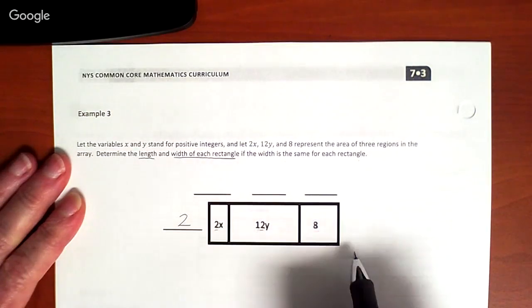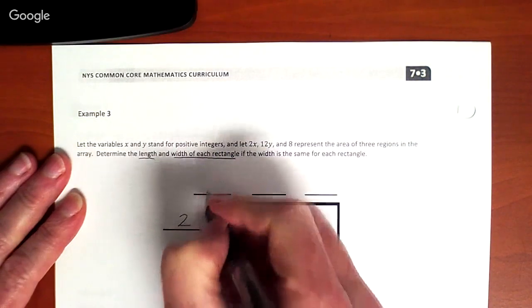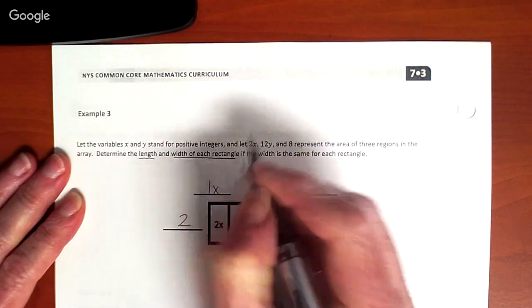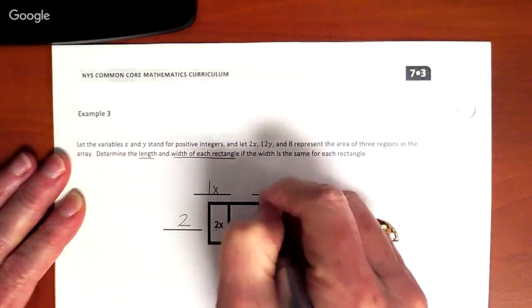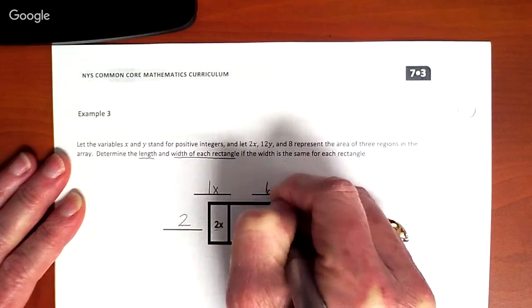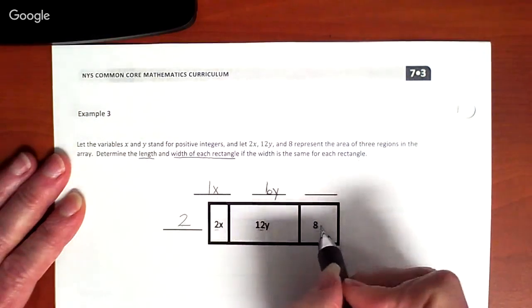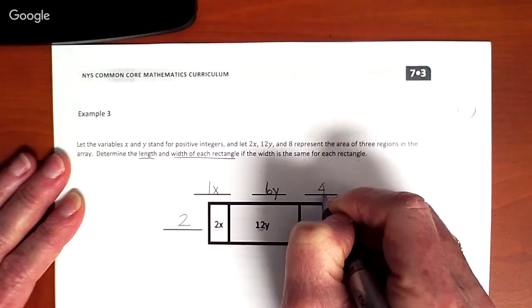And then we're going to divide into each of these. So 2 goes into 2x 1x times. 2 goes into 12 6 times, and bring up your y. 2 goes into 8 4 times.